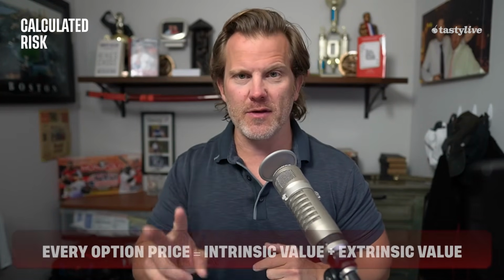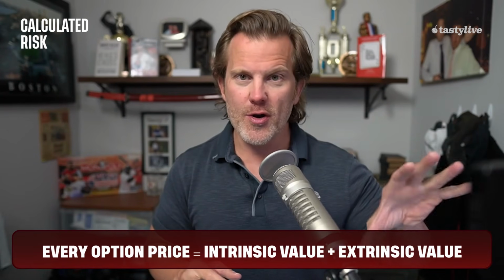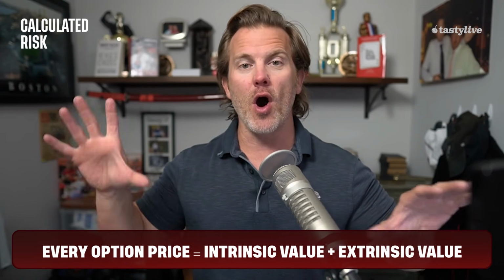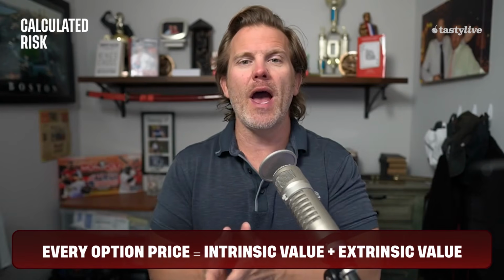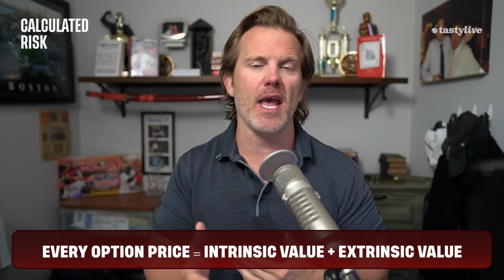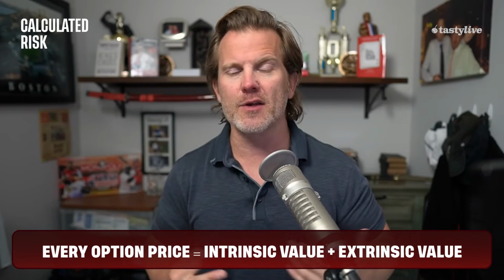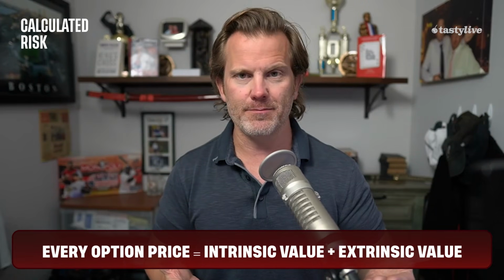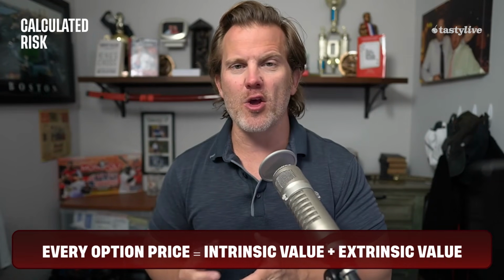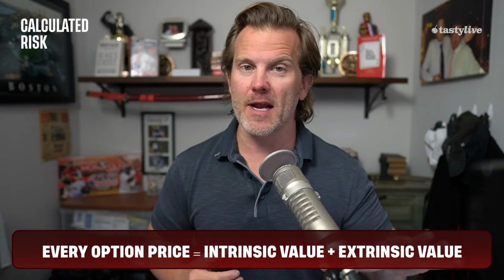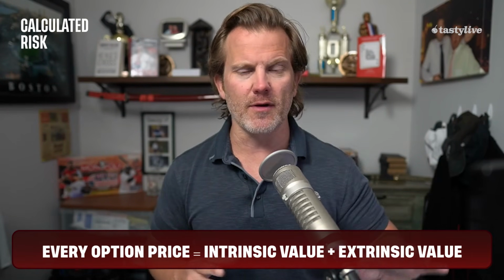So let's go. Every single option price that you see, without exception, 100% of the time, is made up of two components: intrinsic value and extrinsic value. That's it. Once you understand intrinsic value and extrinsic value, you have all that you need to understand why an option price is what you see on the screen. So let's start off with intrinsic value, because it is a far simpler thing to understand and grab onto intuitively.